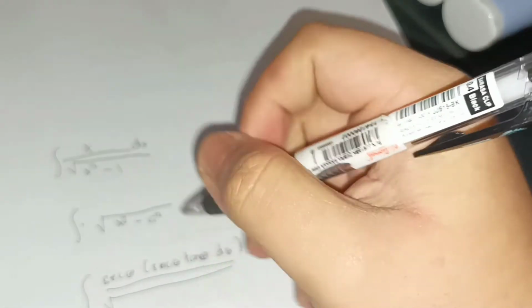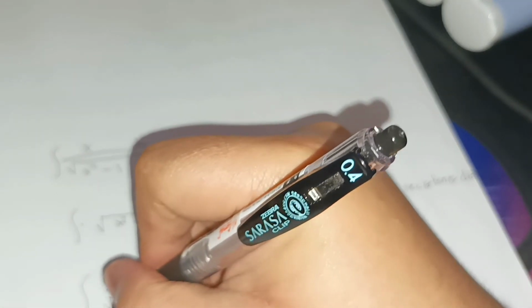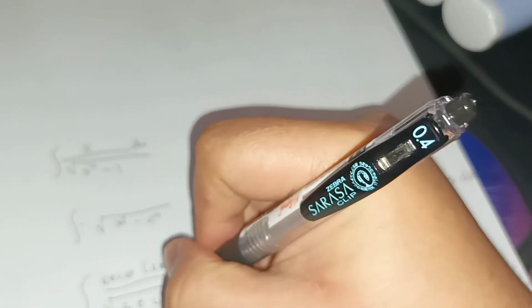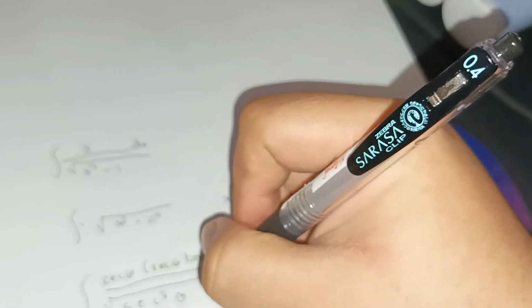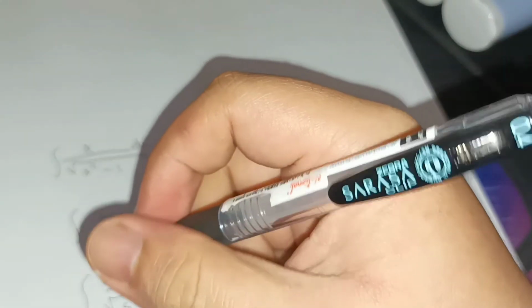Integral of secant theta times secant theta tangent theta d theta over the square root of secant squared theta minus 1.